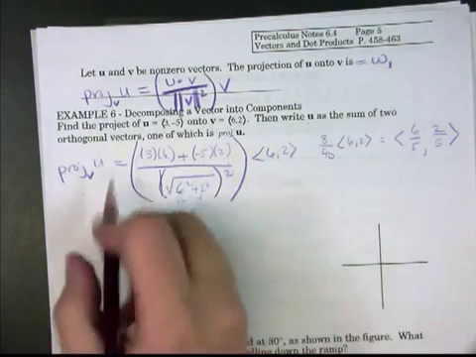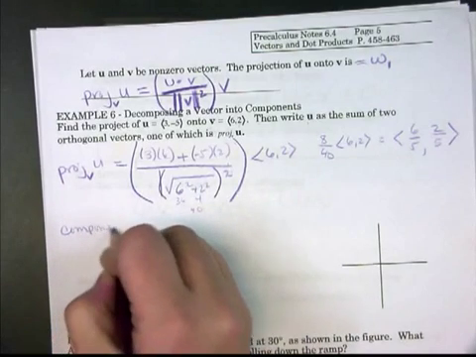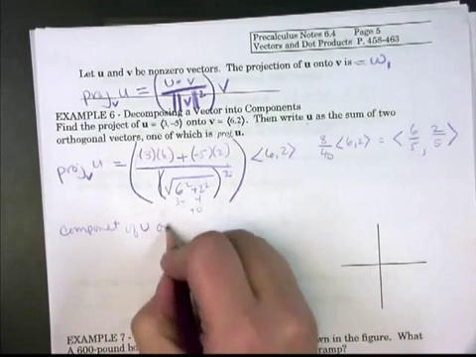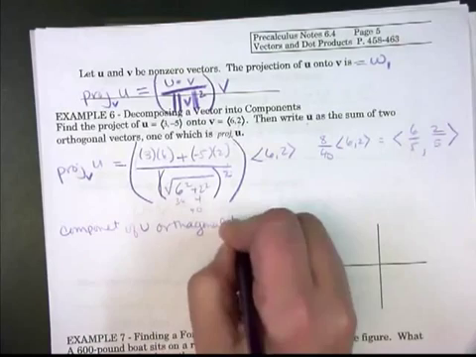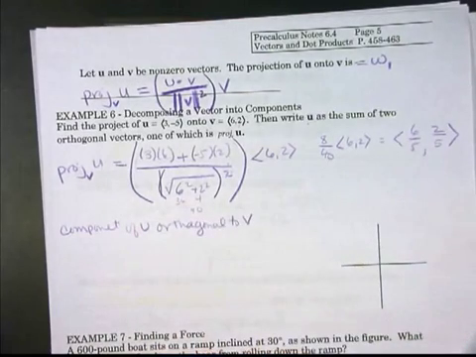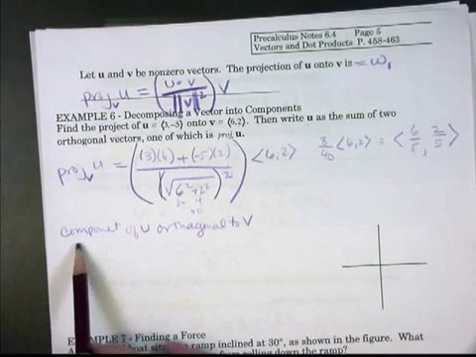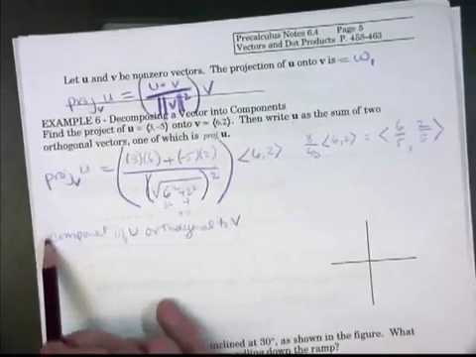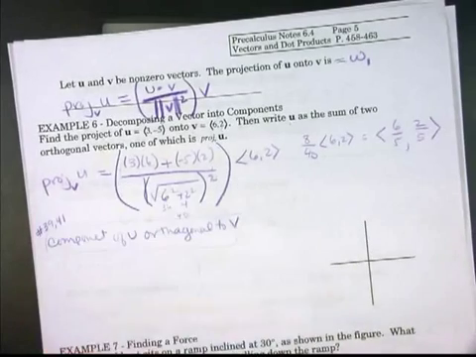Then it says we're going to find the component of u orthogonal to v. In the homework tonight, you're going to need that terminology. I think it's number 39 and 41.